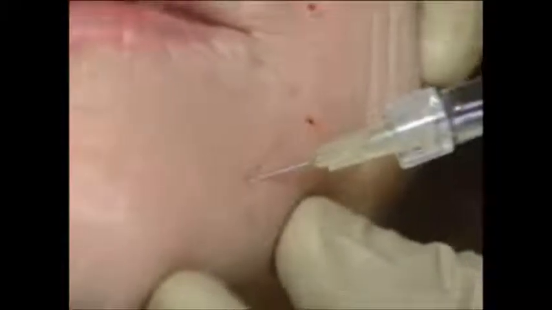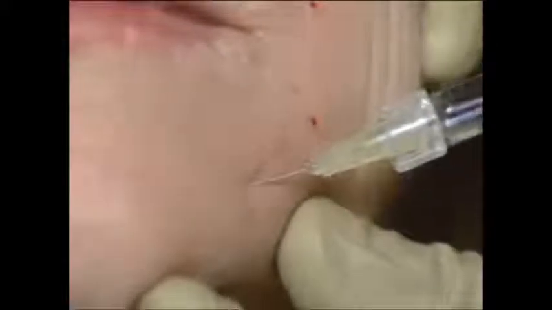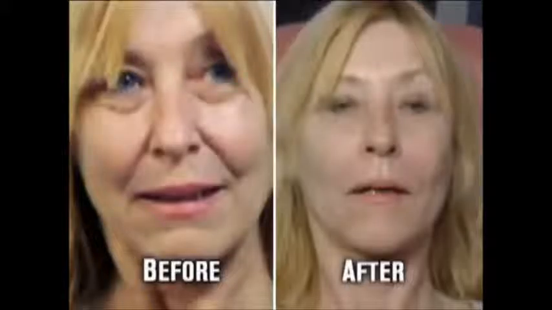Injections can also be performed in areas that are old acne scars and massage gently to smooth them out around the depth of the pit. When we look at the left and the right side, we can see the differences.